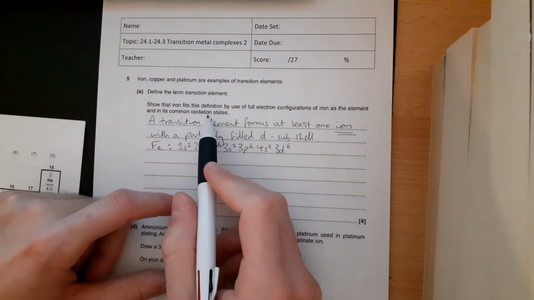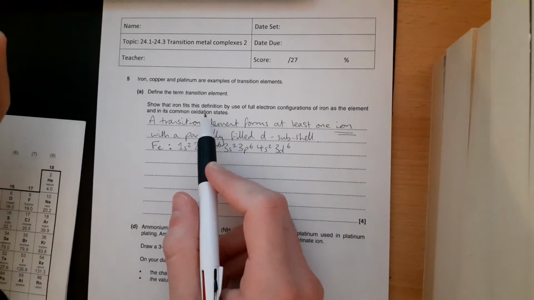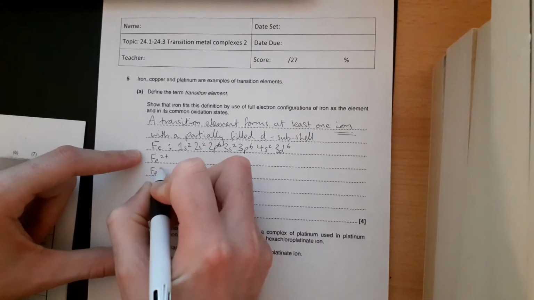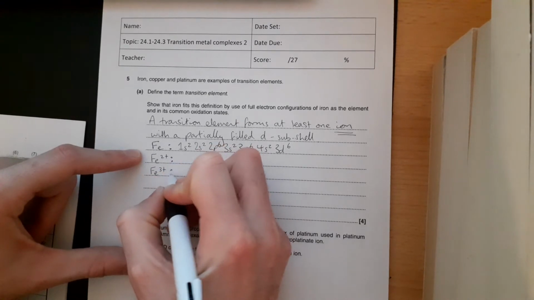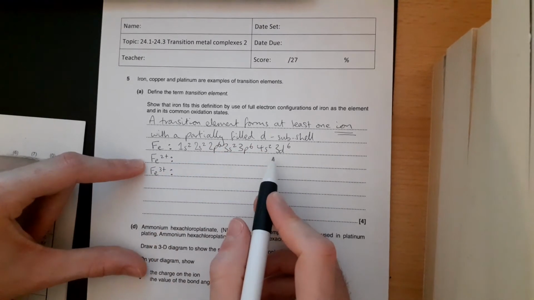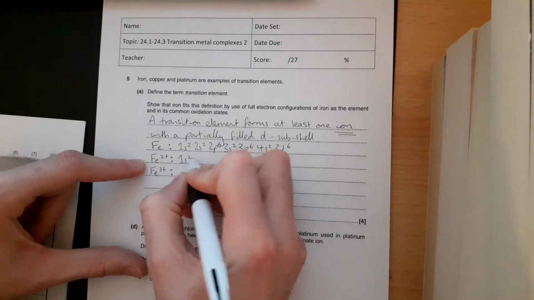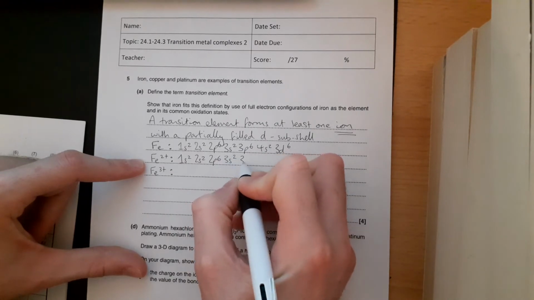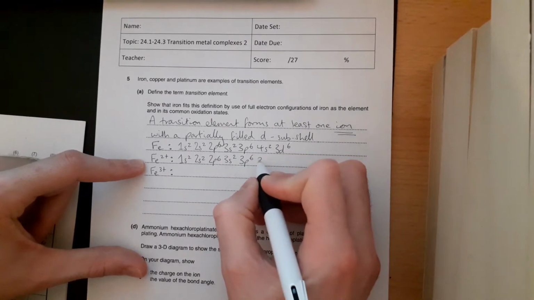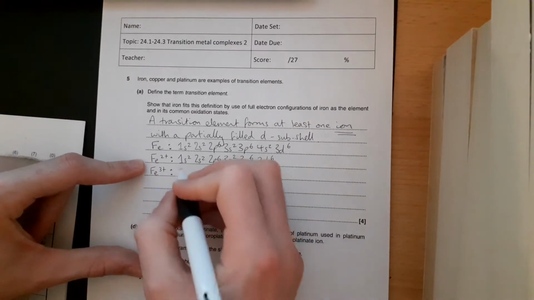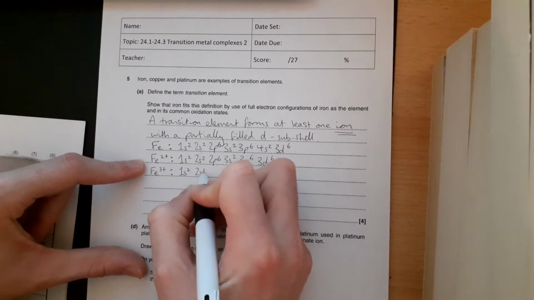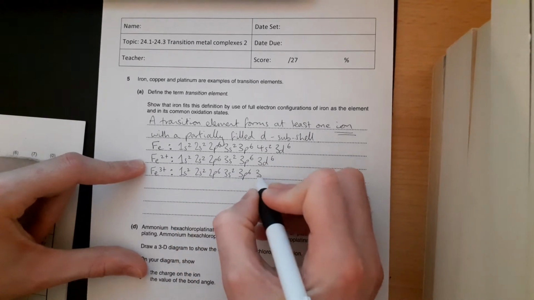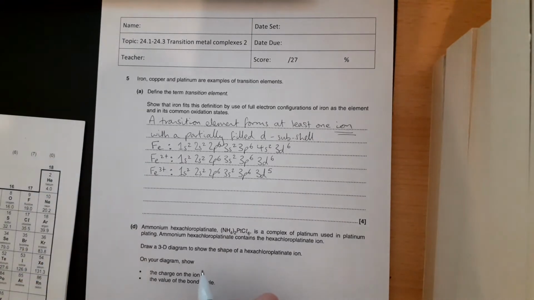And in its common oxidation states, again we just need to know what those are. Iron commonly makes Fe2+, and it also makes Fe3+. So Fe2+ is going to have lost 2 electrons from here, and the 2 electrons it's going to lose are the 2 4s electrons. Get rid of those, and it'll still be 3d6. And then Fe3+ is going to have lost 1 extra electron compared to that, so that's just going to go down to 3d5. And that should be it.